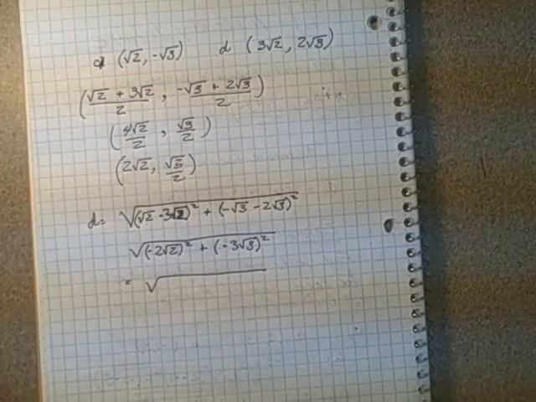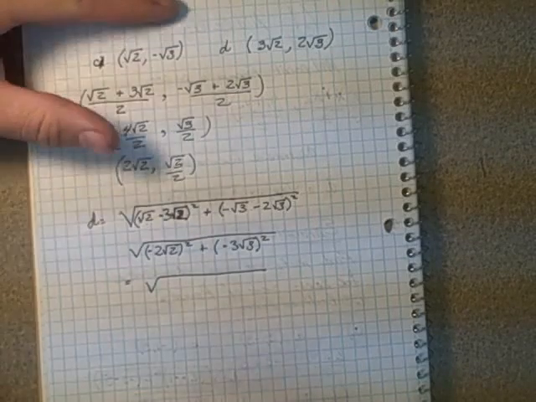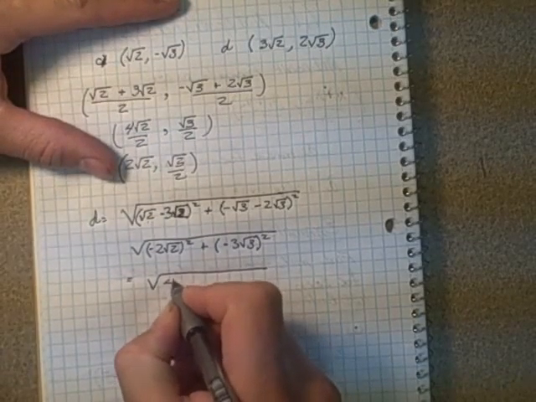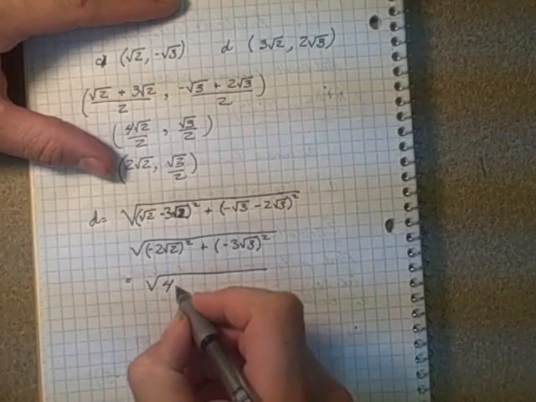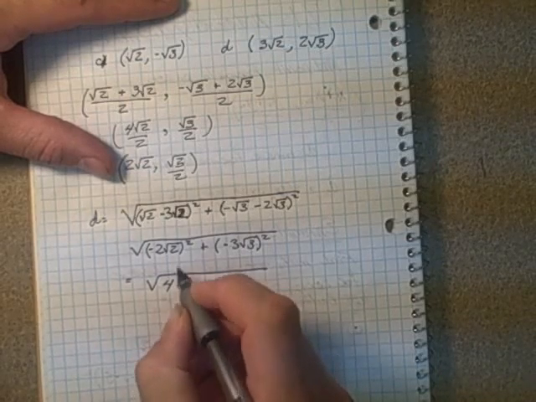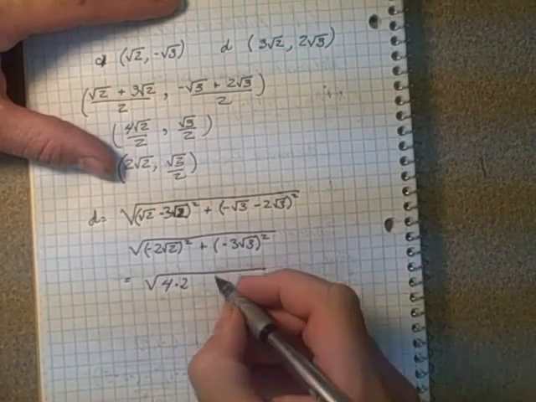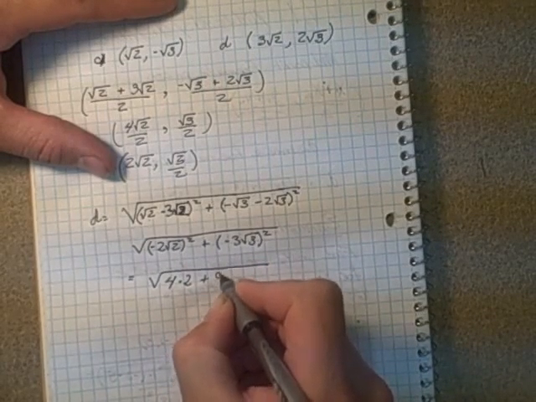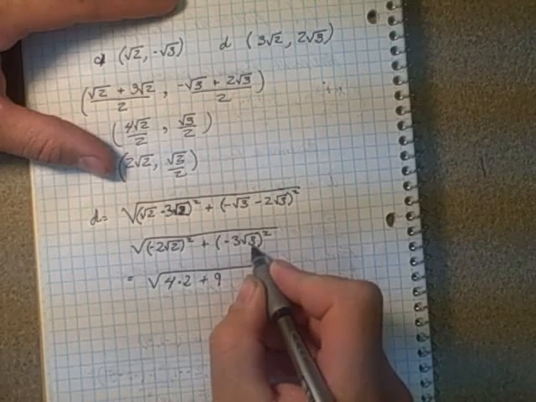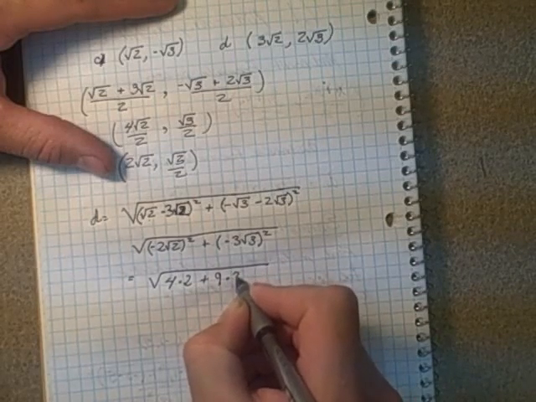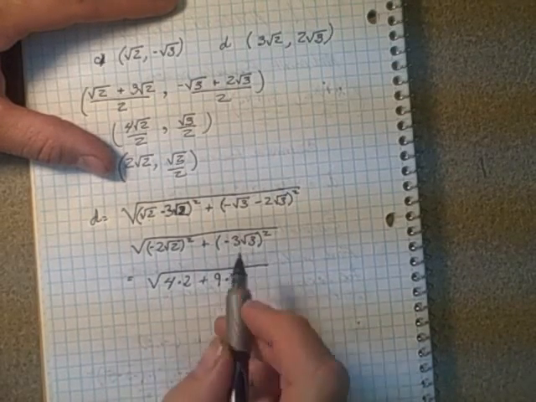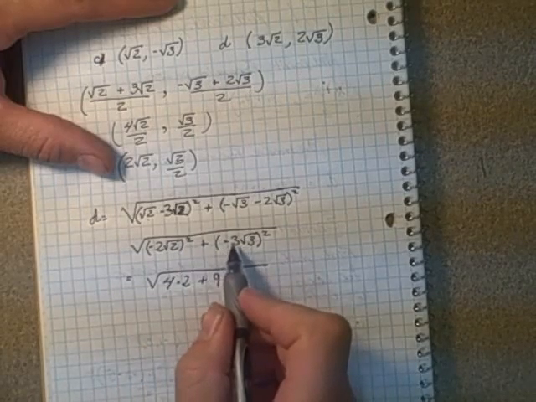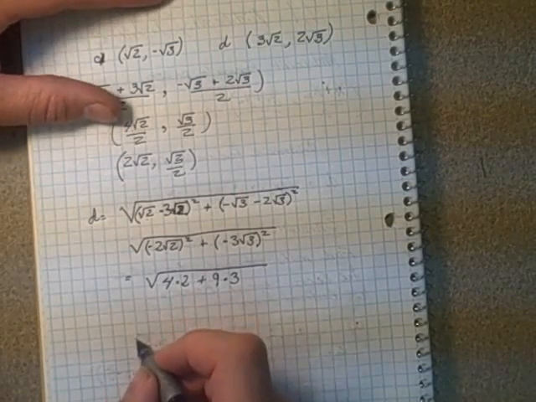Okay, so negative 2 times negative 2 is 4, and root 2 times root 2 is 2 for squaring of that. Negative 3 times negative 3 is 9, and root 3 times root 3 is 3. They are all positive because a negative and a negative gives you a positive.